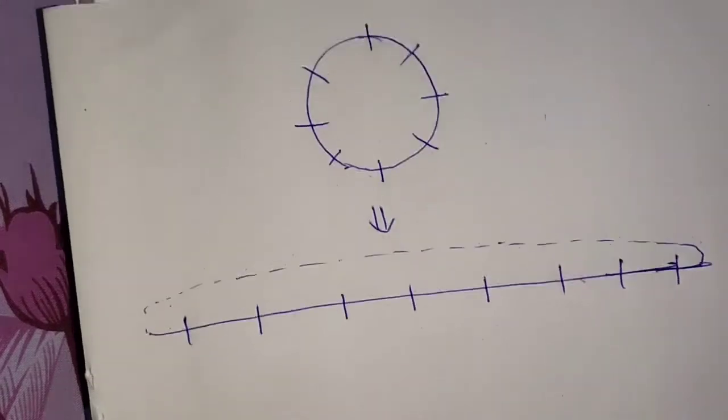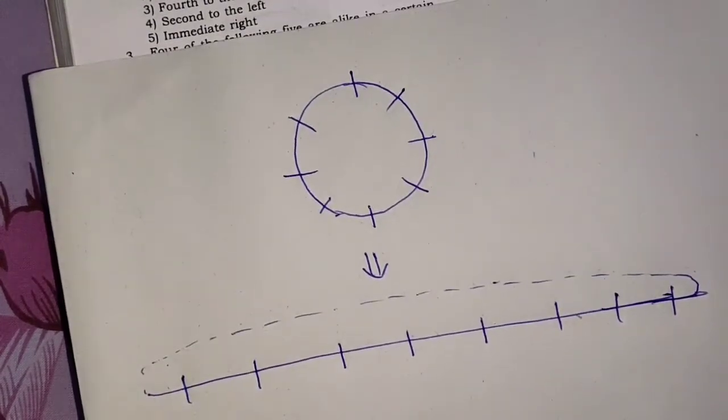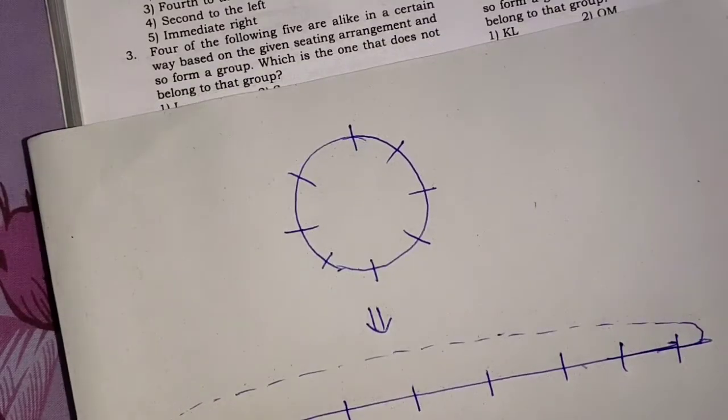Hello friends, so today I am going to discuss the thread method in detail. I will try to solve all your doubts.